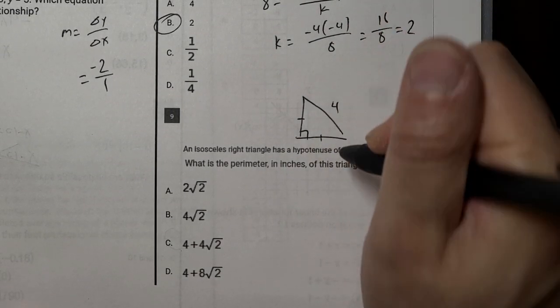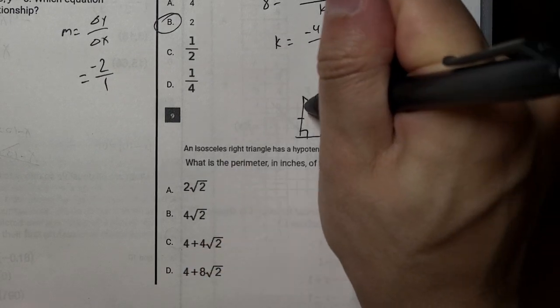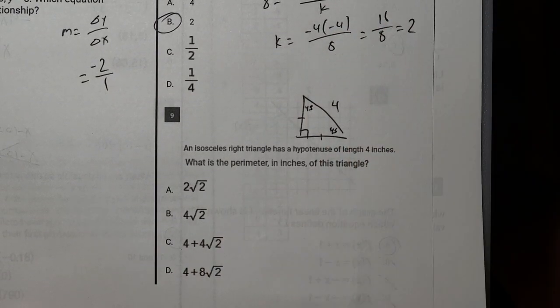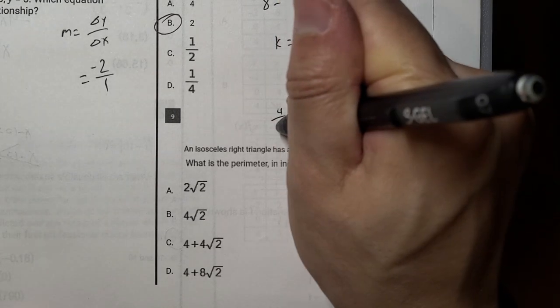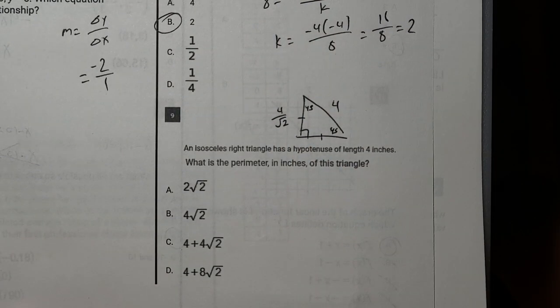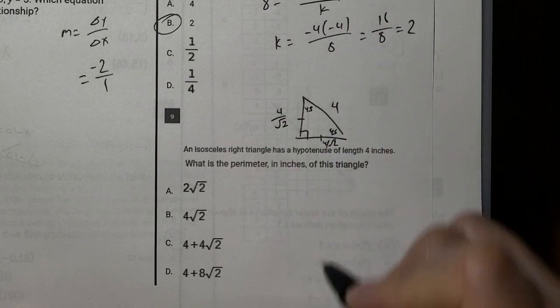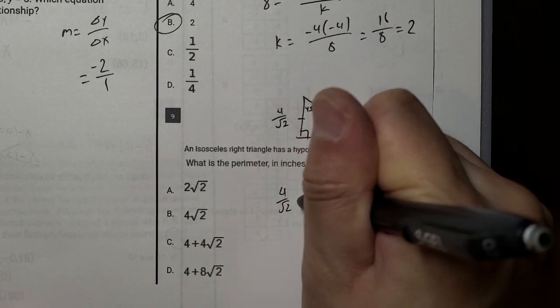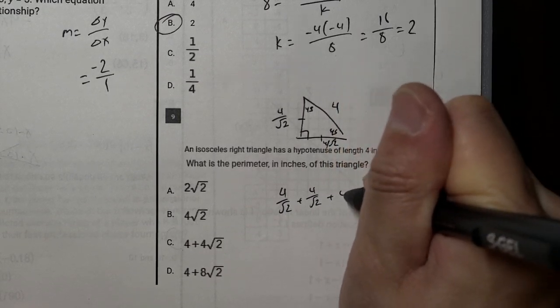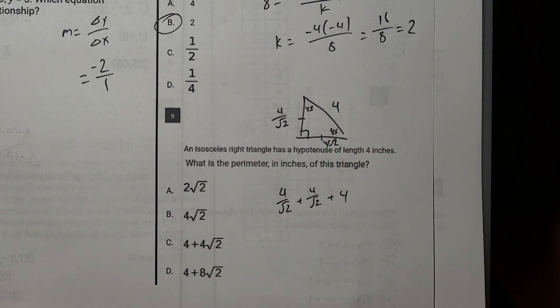Well, if you remember, isosceles right triangle is a 45, 45, 90 triangle. So it'll be 4 over root 2 would be the two sides. This one's 4 over root 2 as well. Perimeter, you add up each side. So 4 over root 2 plus another 4 over root 2 plus 4.